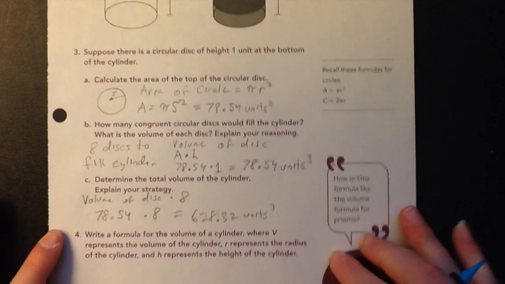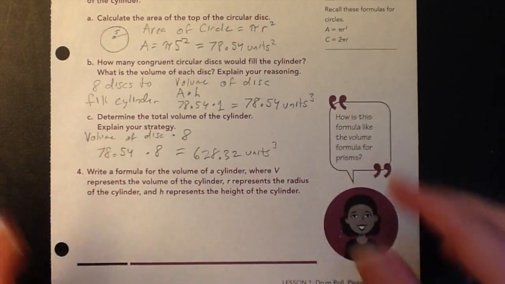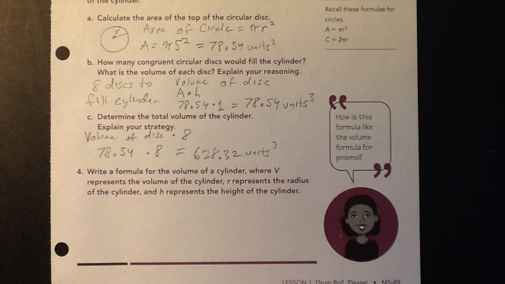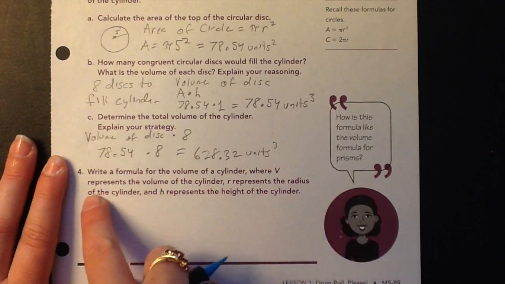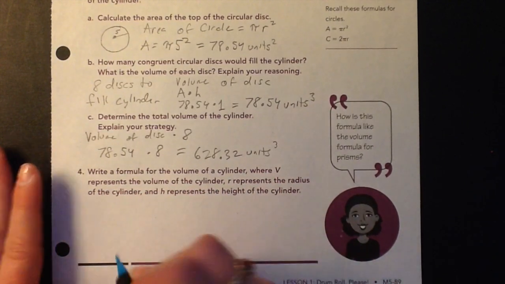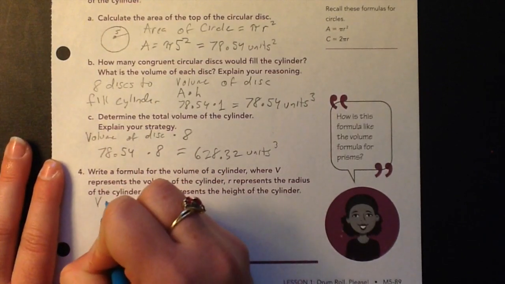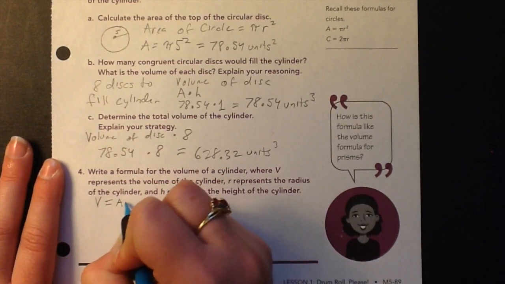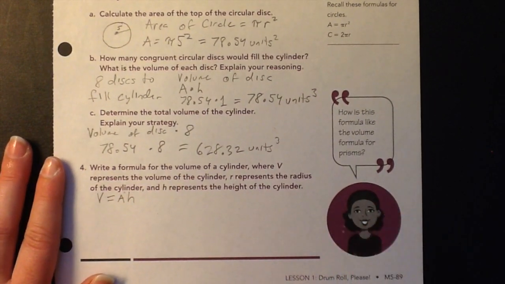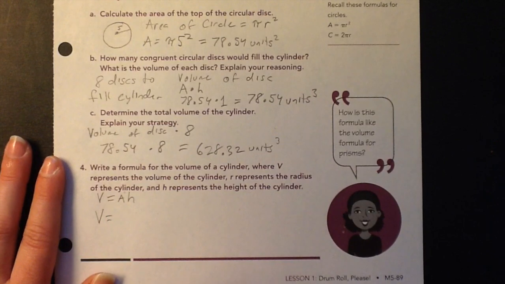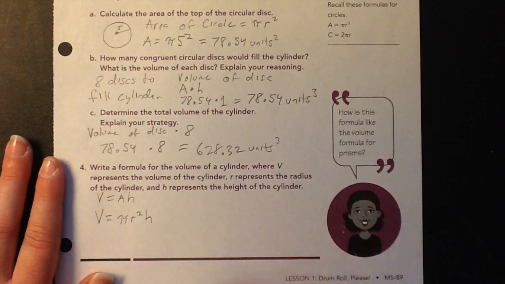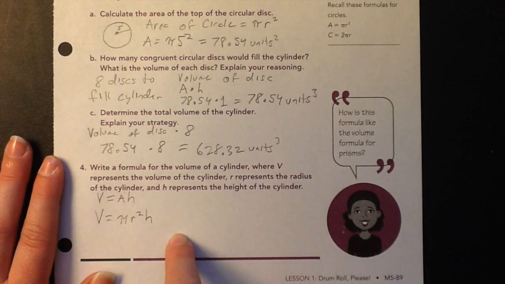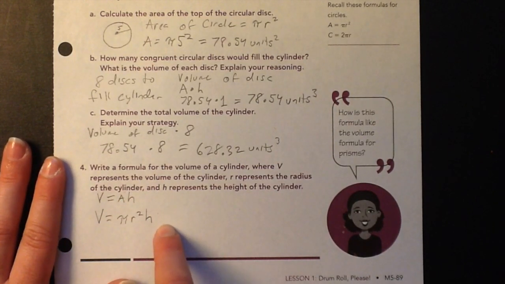So 4 is trying to get us to bring it full circle if we didn't work with it in terms of discs, but in just what it is. So write a formula for the volume of the cylinder where V represents the volume, R is radius, H is height. So before, what we were basically doing was the volume was the area of that disc times the height, and we can expand upon that because the area of that disc was pi r squared. So the entire thing is really going to be volume is pi r squared height, because it's representing that disc times the height, how many of those discs can fit in there.